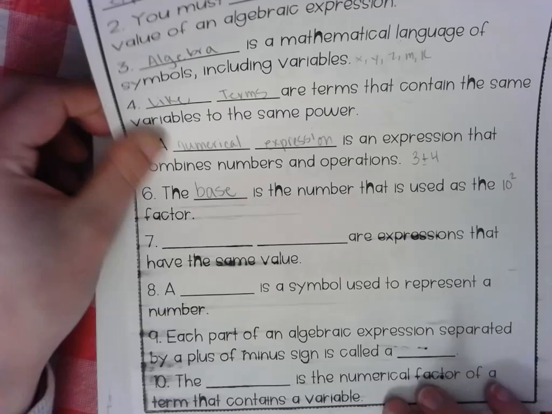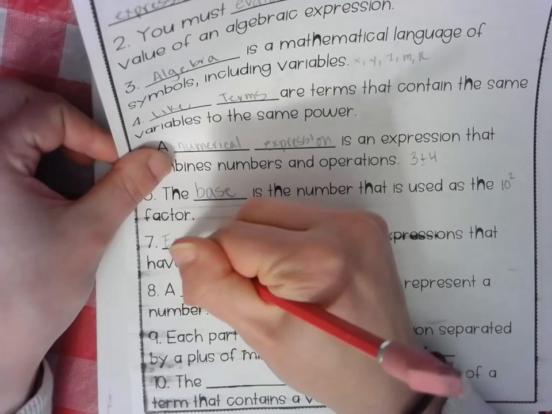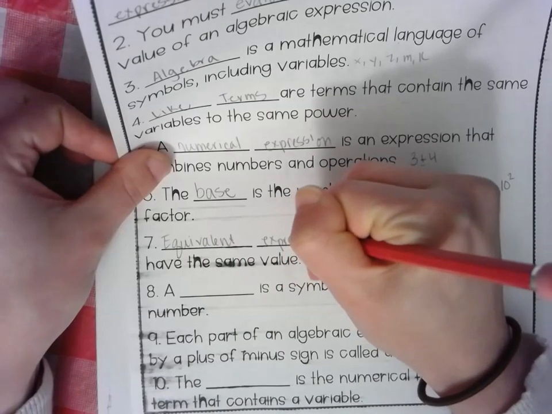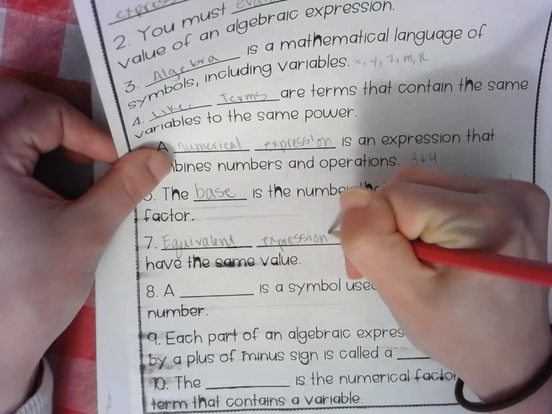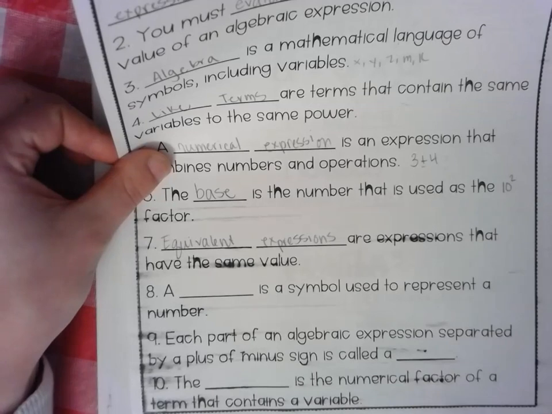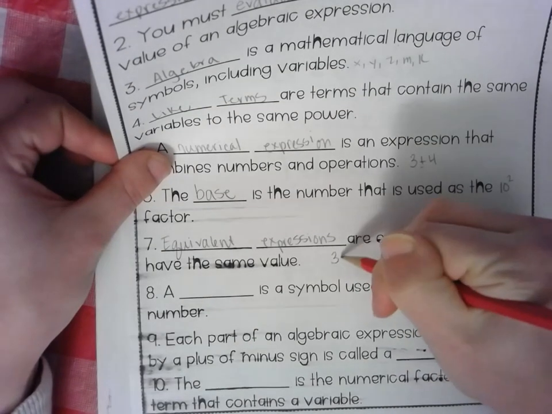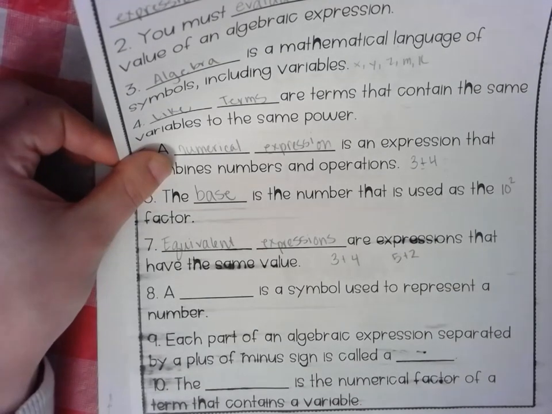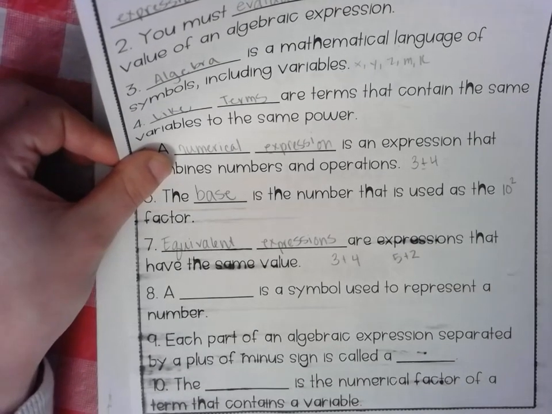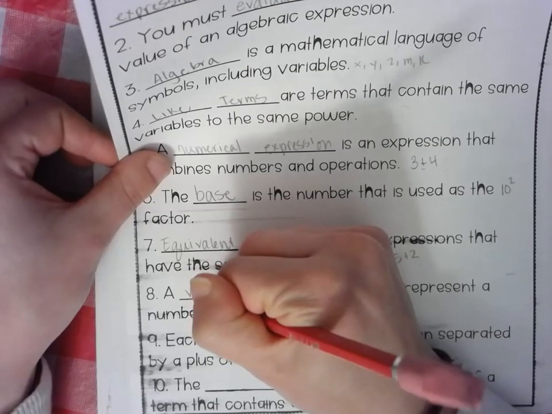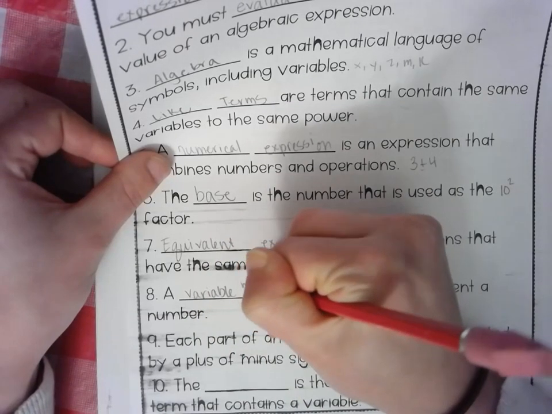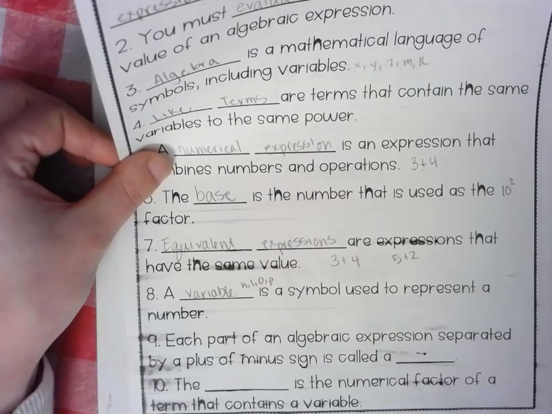7. Equivalent expressions are expressions that have the same value. 3 plus 4, 5 plus 2. Those are equivalent expressions. 8. A blank is a symbol used to represent a number, a variable. And like I said earlier, those could be any letter. So H, L, O, P, Q, any letter, really.